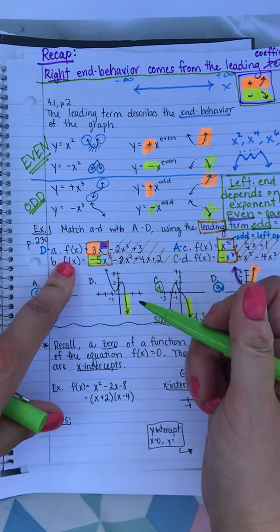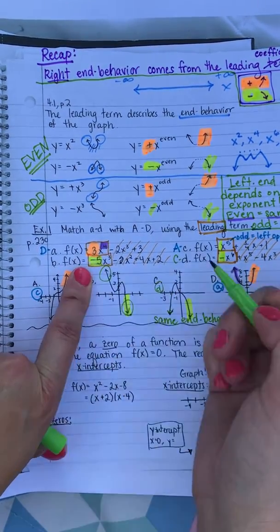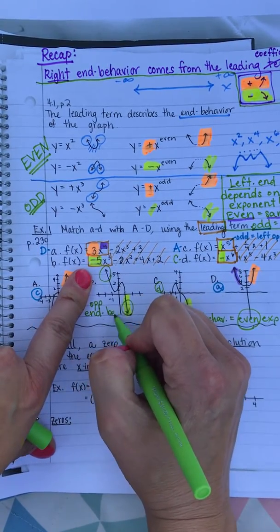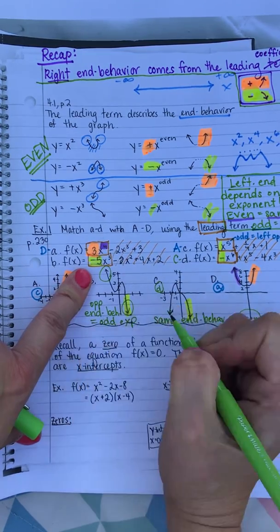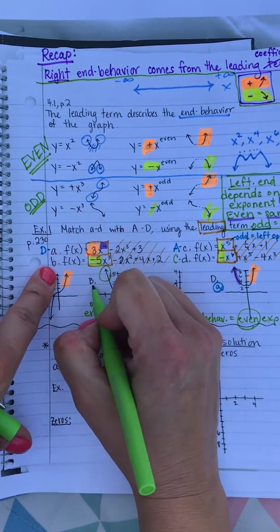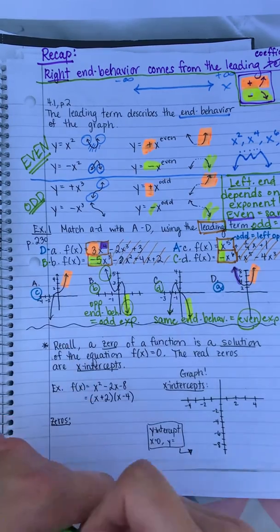Okay, so let's double check. This end behavior and this end behavior are opposite end behaviors. So that tells me that it's an odd exponent. And yes, that's a 3. 3 is odd. So capital B matches with little b. And that would be your answers.